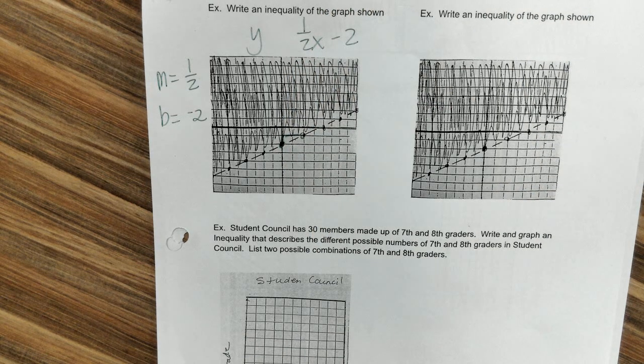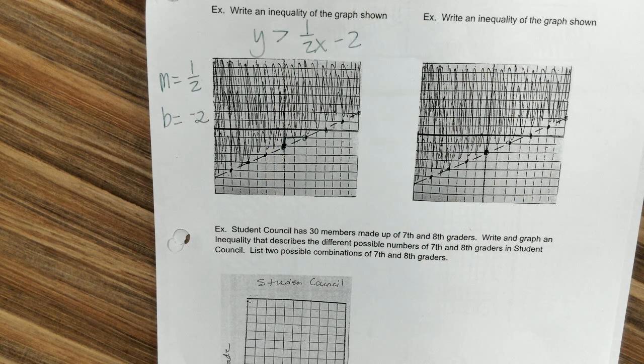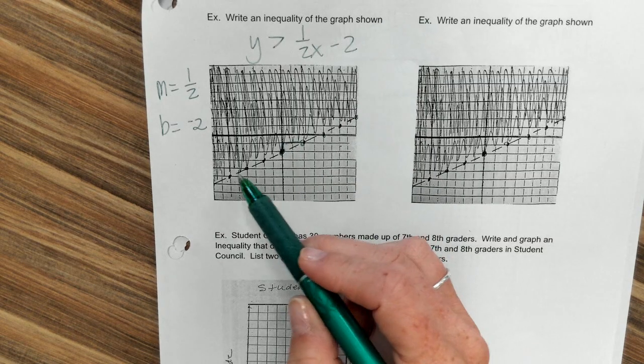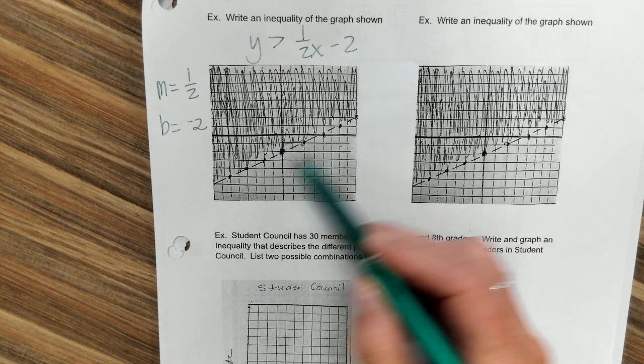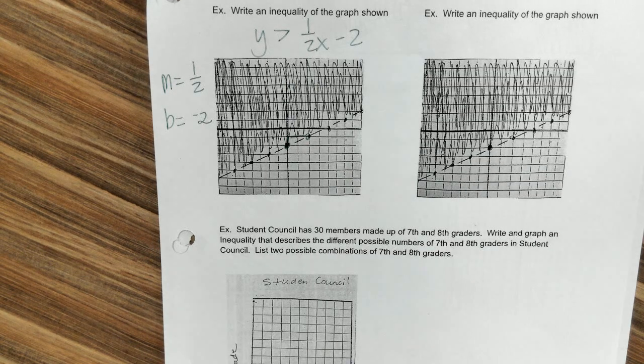We need to know, is it greater than or less than? Which way did they shade? Up. So what is that? Greater than. Now we need to know, is it also equal to? You're looking at, is it solid or dashed? So it's not equal to, so I'm done. Super easy, yes? Okay, I'm going to go ahead and give you your assignment and go over directions.